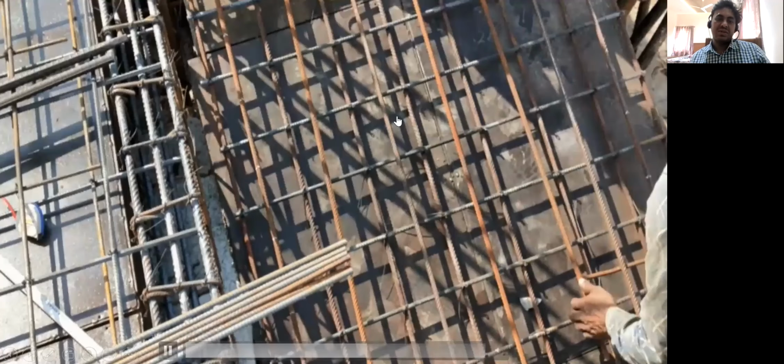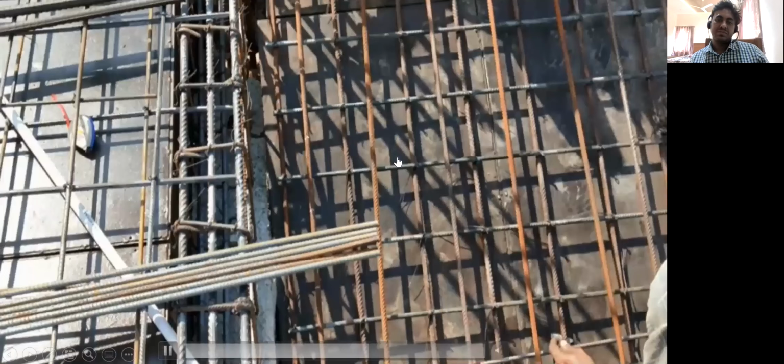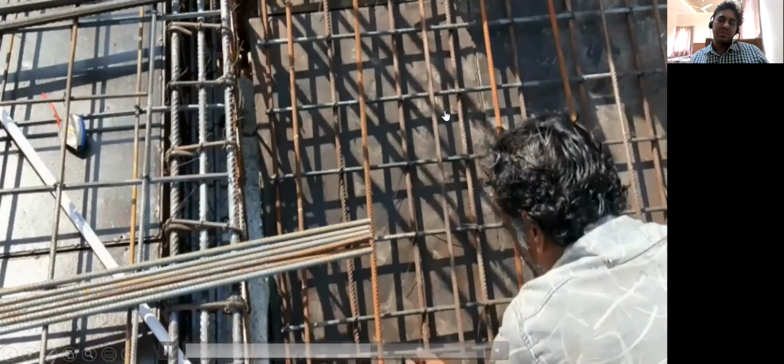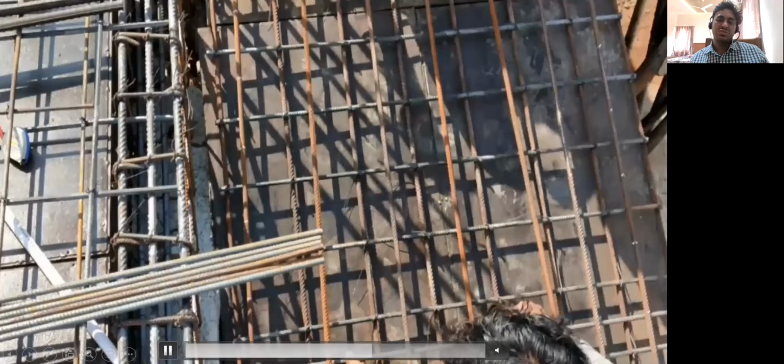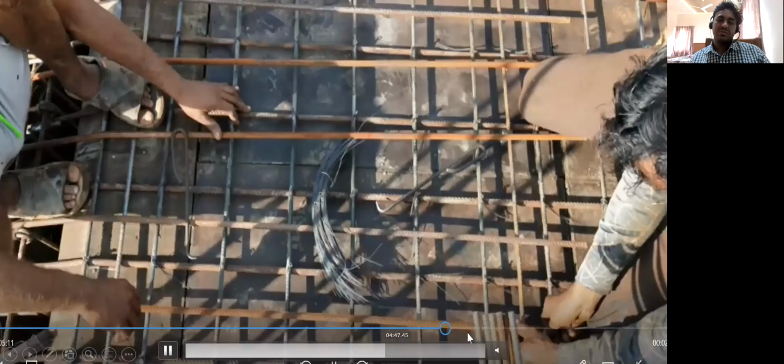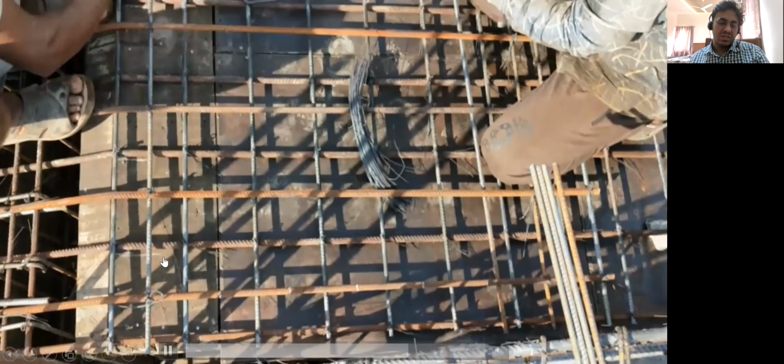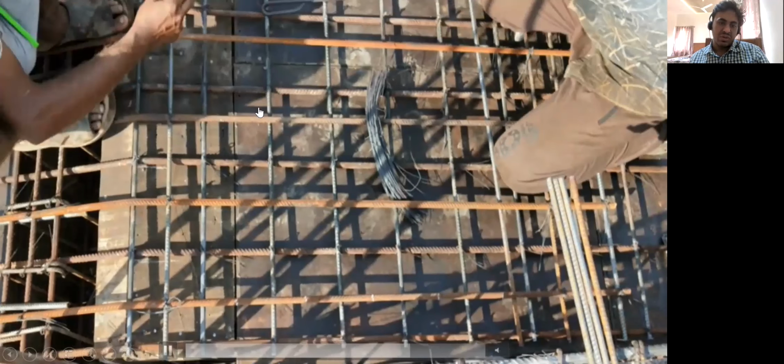You can see that, right? This is my main bar, and these are my distribution bars. One bar at the top, one bar at the bottom. One bar again he is going to tie at the top, one bar in the bottom.